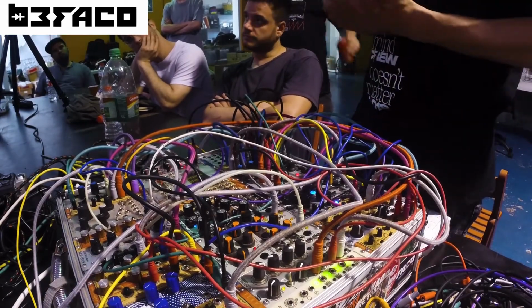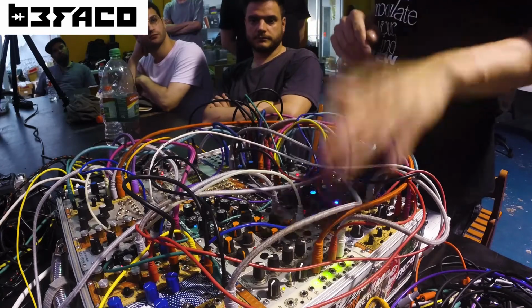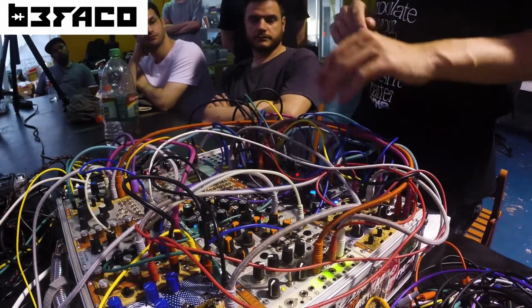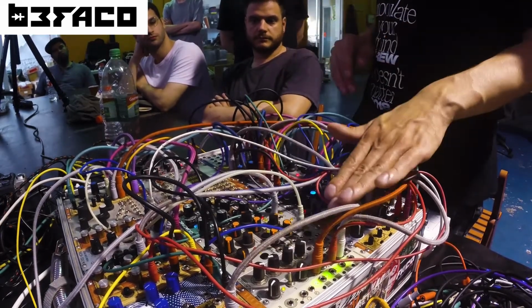Can you modulate any of the knobs? No, you cannot modulate anything. This is just ADSR with VCA, 6 HP.